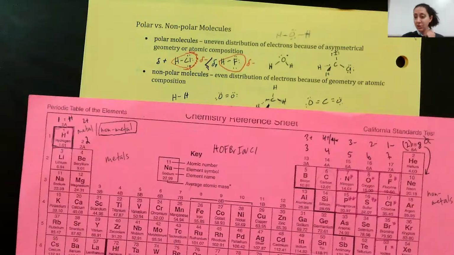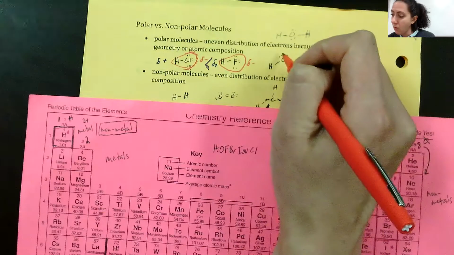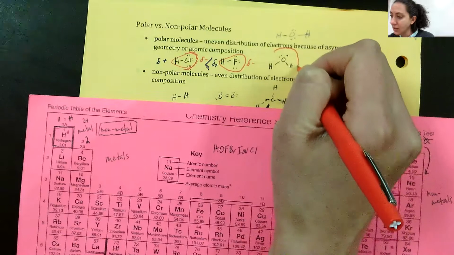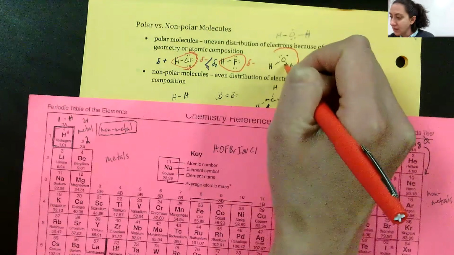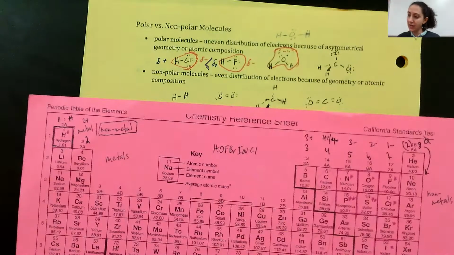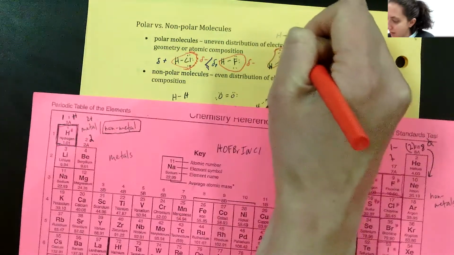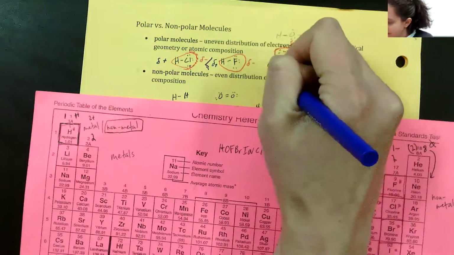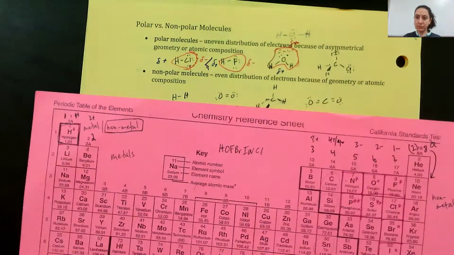So in 3 dimensions, this oxygen is going to attract a lot of the electrons way more often than the hydrogen. So all the electron density is going to be over here. So this part of water is a little bit negative, and this side of water is a little bit positive because it's drawing away those electrons.